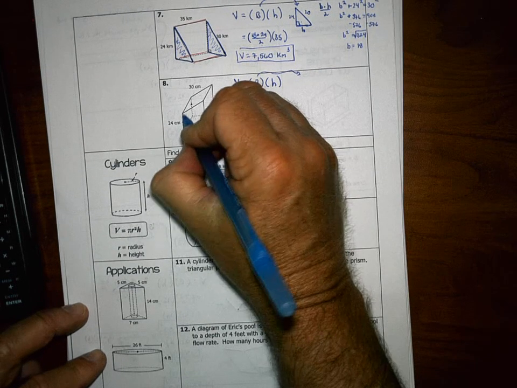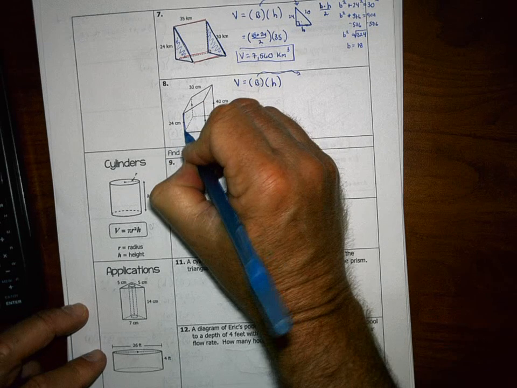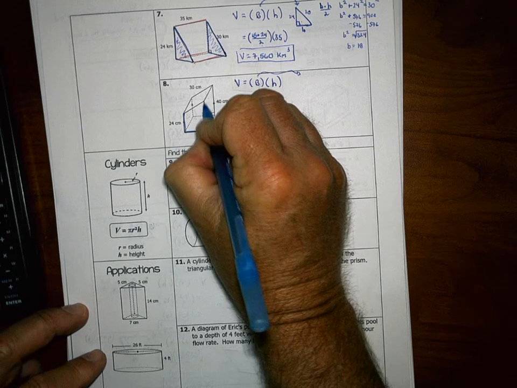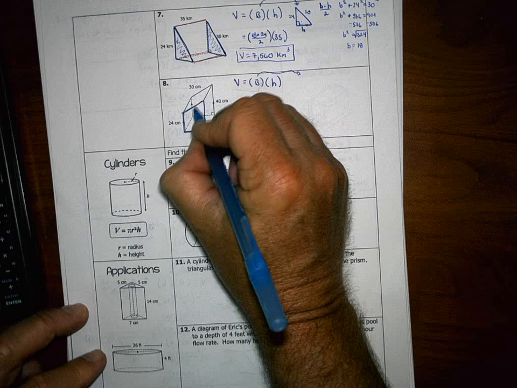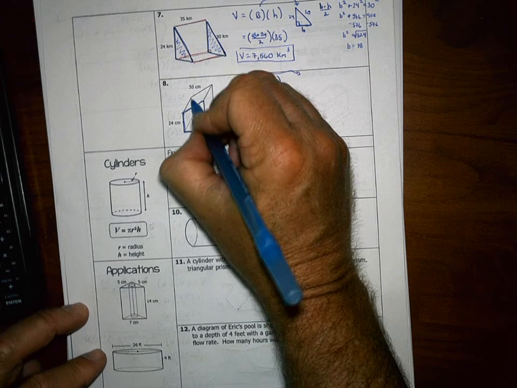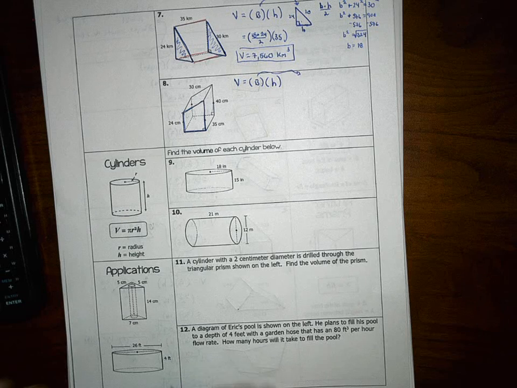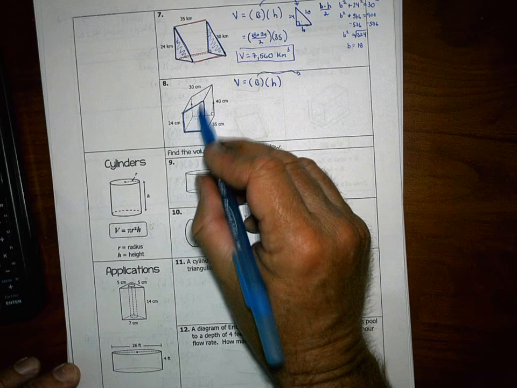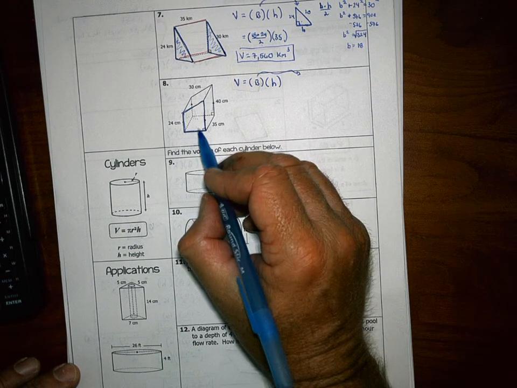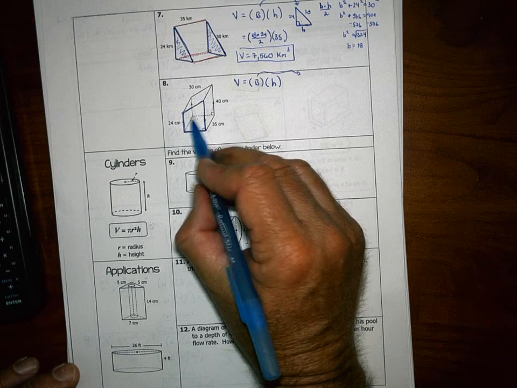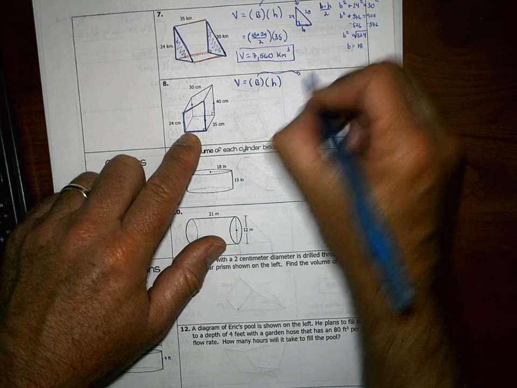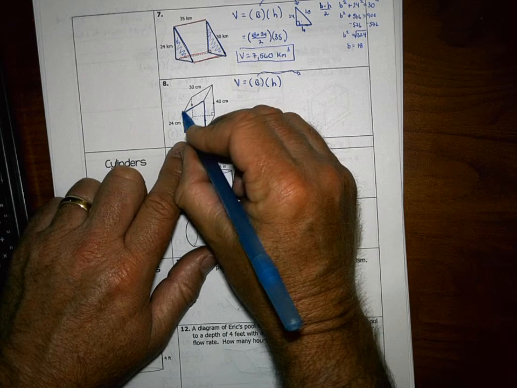If you notice, the front right here is exactly the same as the back. I'm not going to shade them in, but you can see the back right here. They're both exactly the same, and they're parallel. So they're the only two sides in the shape that are congruent and parallel. That means this would be considered my base. So what type of shape is that? Well, that is a trapezoid. All right, so let's draw it.